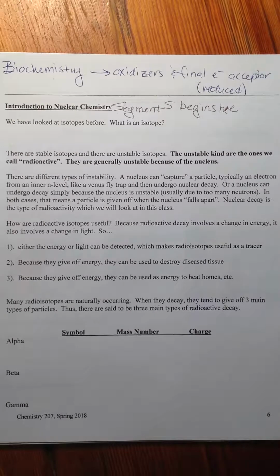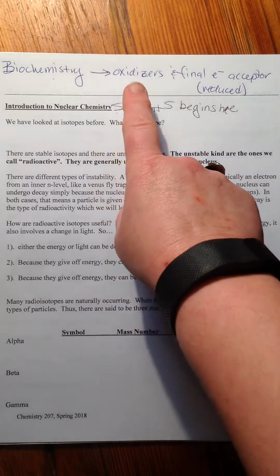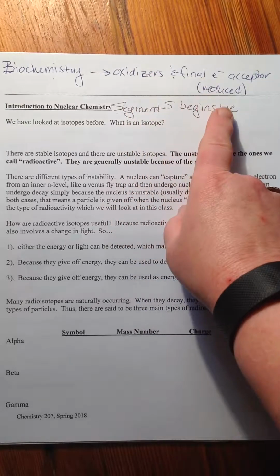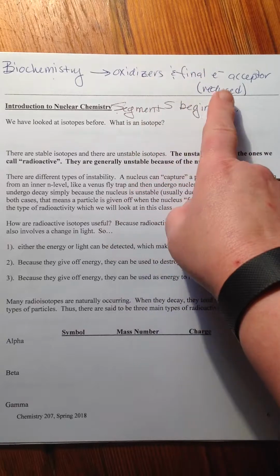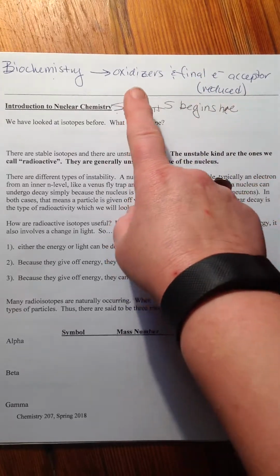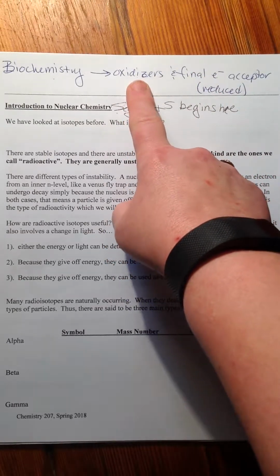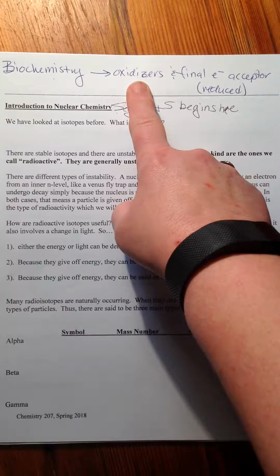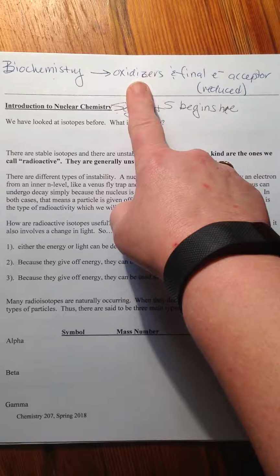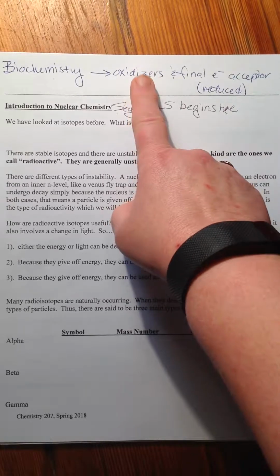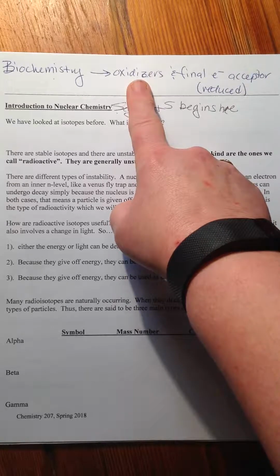In the last segment, we looked at oxidizers or reducers, or oxidizing agents or reducing agents. Oxidizers are something that cause oxidation. When they cause oxidation, they cause something else to lose electrons, and therefore the oxidizers will gain the electrons. Therefore, you recognize your oxidizer as that which is being reduced.